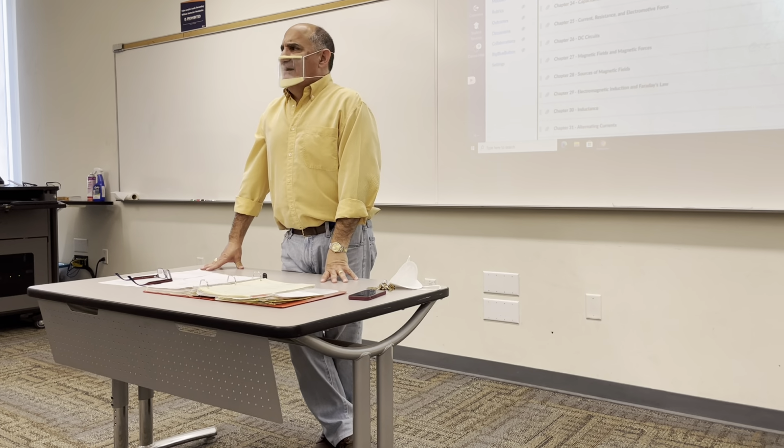Now from symmetry, I can tell that the component of this electric field along the x-axis is what's going to survive. So that component would be this. And that's the dE, but it's the x component of that, which is just dE sub x.